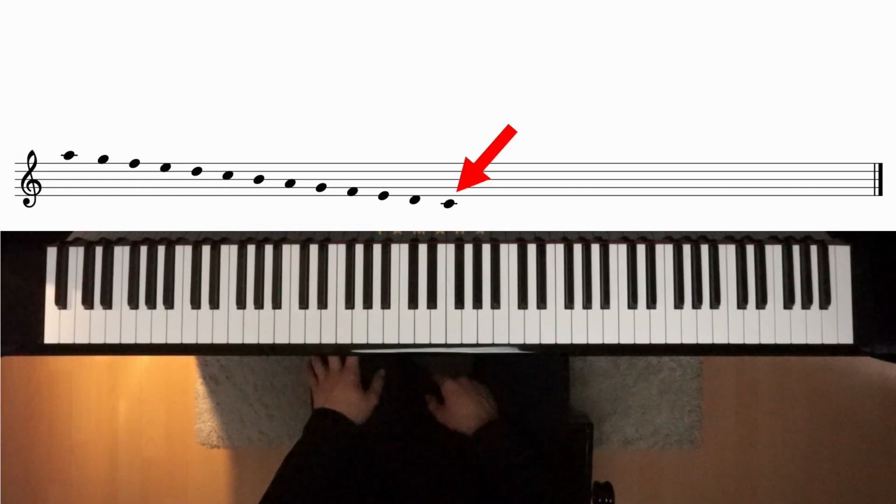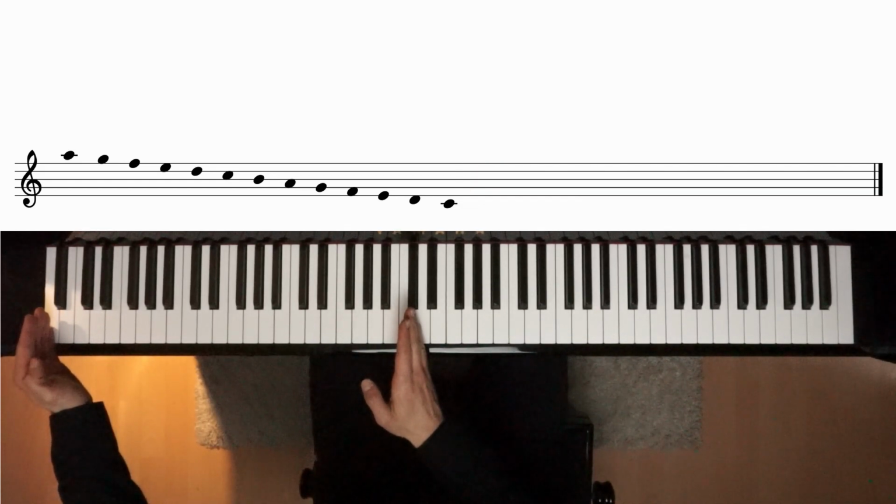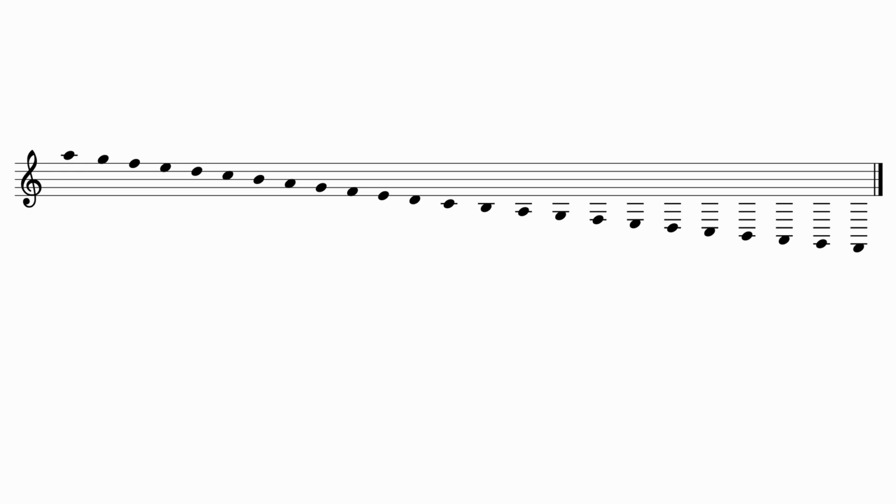Let me explain. If we take a look at the score again, we've seen that this C already requires a ledger line, which means that if we want to write even lower notes, we would need to add other ledger lines. But that C is only in the middle of the piano. So all this first half of the piano with the lower notes would require a lot of ledger lines, right? That's not practical at all.